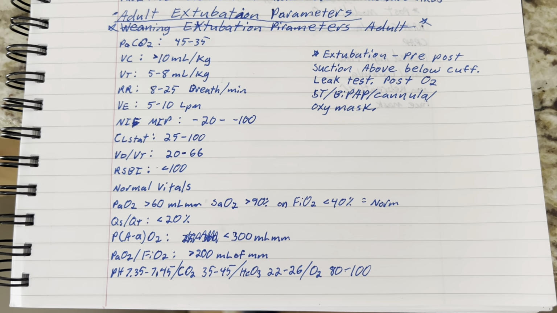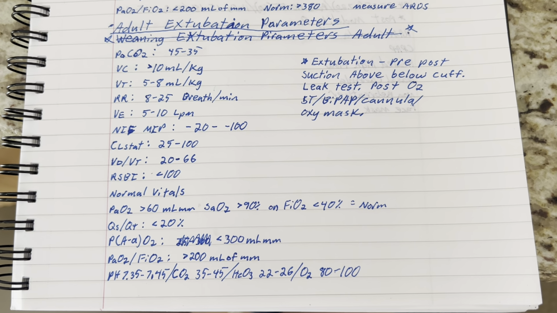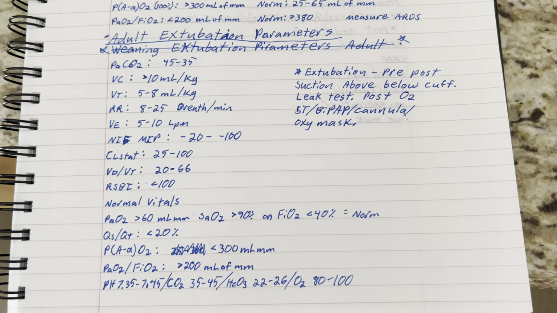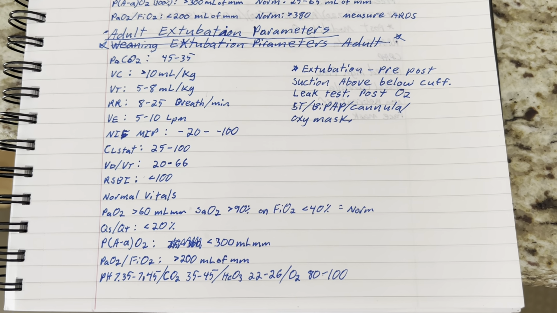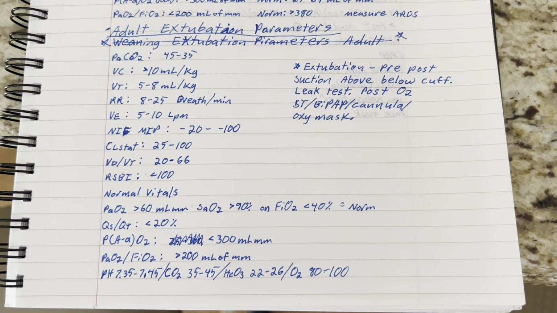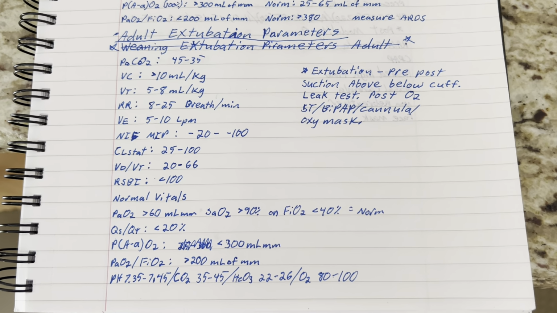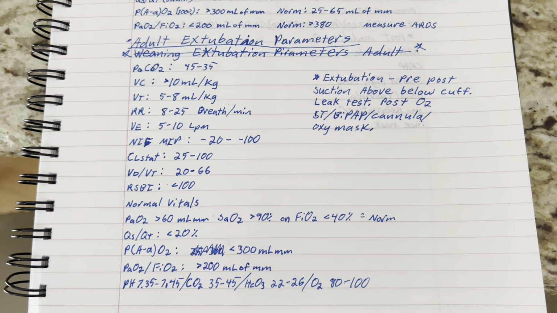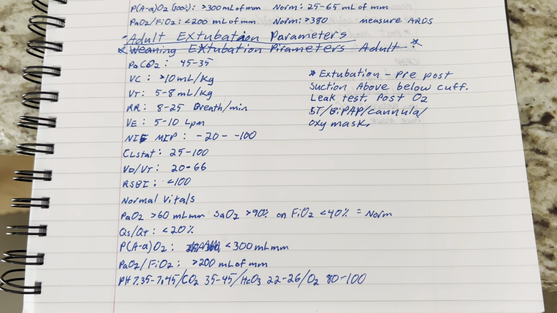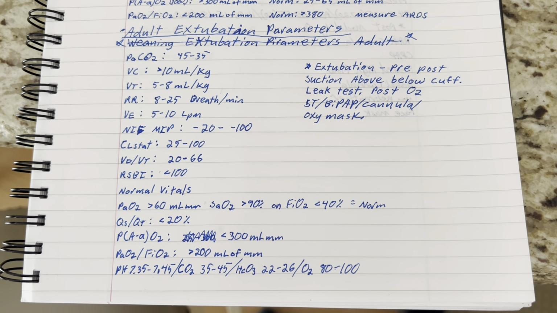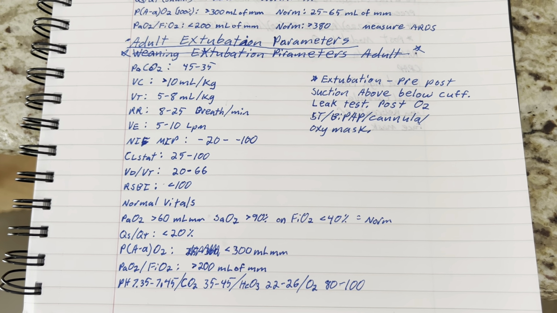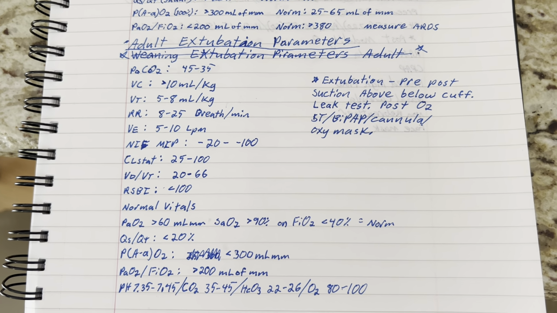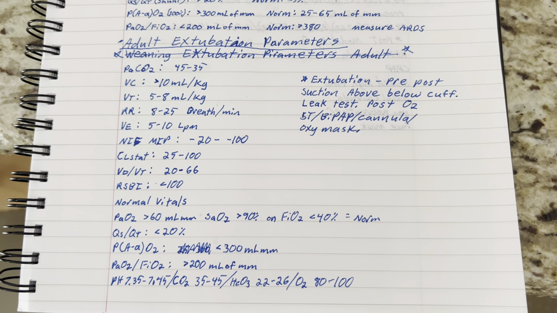QS/QT shunt less than 20%. AaO2, alveolar arterial, should be equal to or less than 300 millimeters of mercury for extubation. PF ratio, PaO2 over FiO2, should be greater than 200 millimeters of mercury. And ABG should be 7.35 to 7.45 for pH.